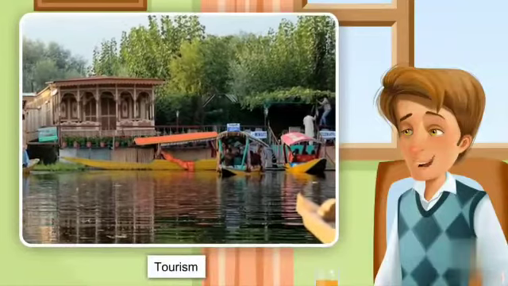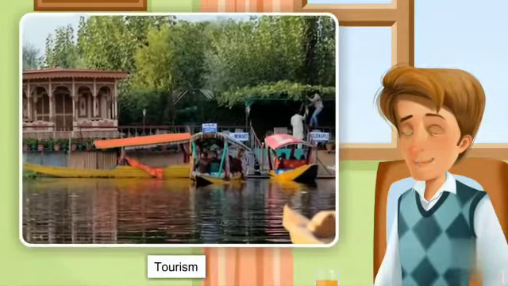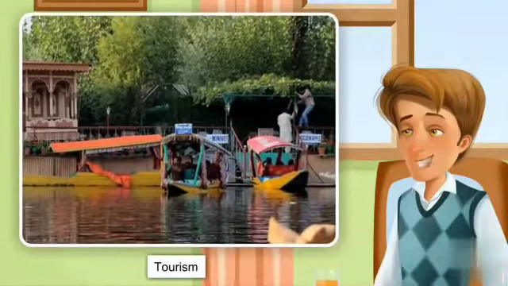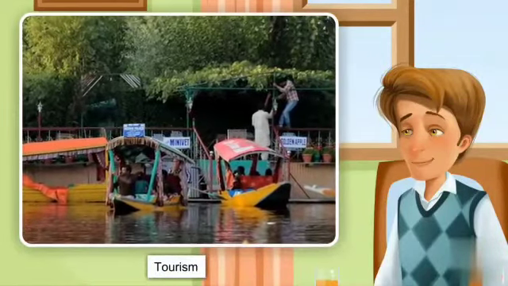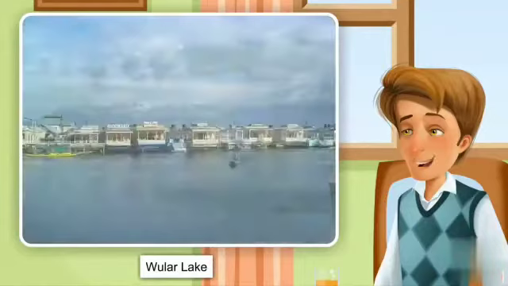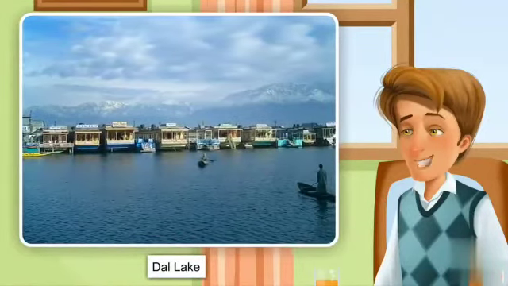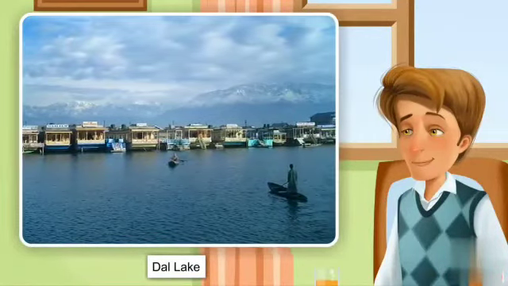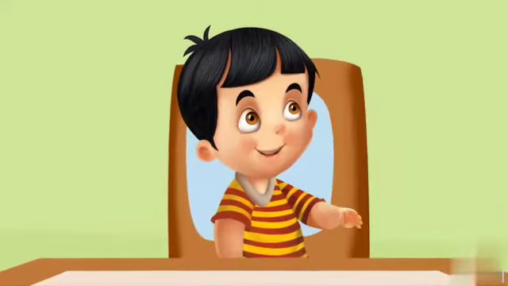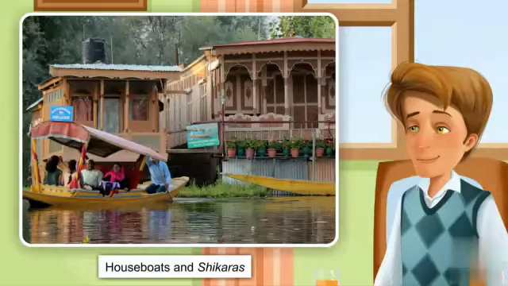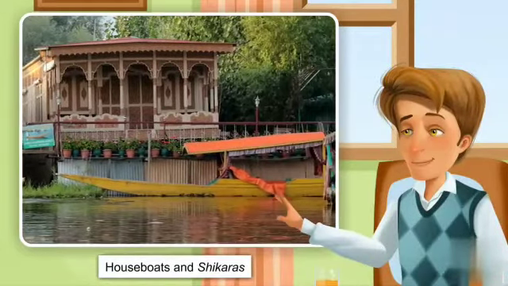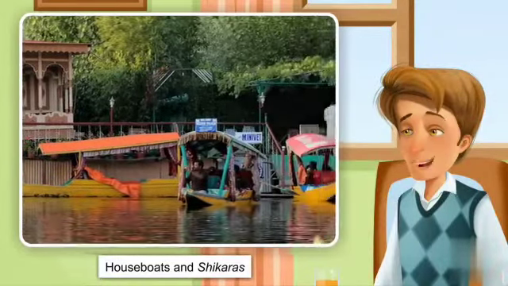The main income of the people of this region is tourism, as people from around the world come to visit the scenic places. The Wular and the Dal are the two famous lakes in Jammu and Kashmir. Oh, I remember. Shikaras are found in the Dal Lake. That's correct. Houseboats and shikaras are found in Jammu and Kashmir.